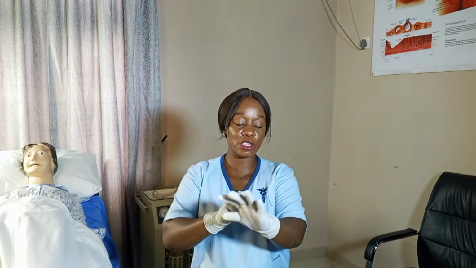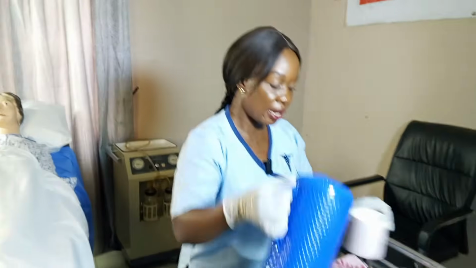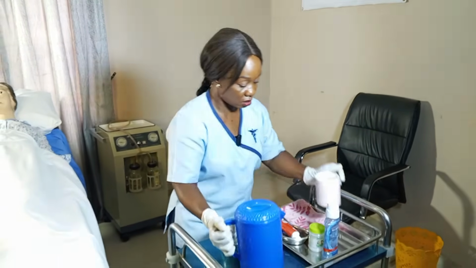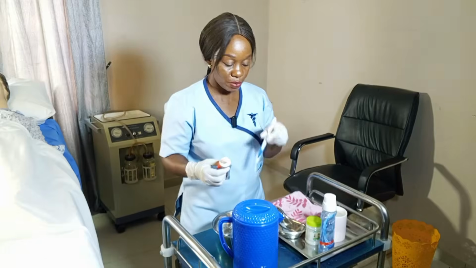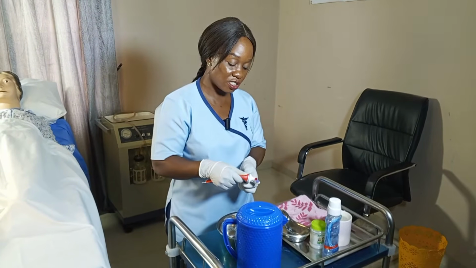As for me, the nurse, I'm going to perform hand hygiene and don my gloves. So follow me, let's go and perform hand hygiene. I'm done performing hand hygiene and I've donned my gloves. During examination, don't say that you will perform hand hygiene. Just go ahead, perform hand hygiene and don your gloves. Now I will fetch water and pour water inside my cup. This is my toothbrush, and I apply the toothpaste on the toothbrush.